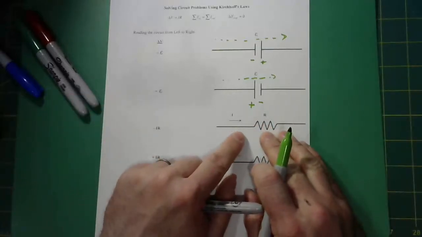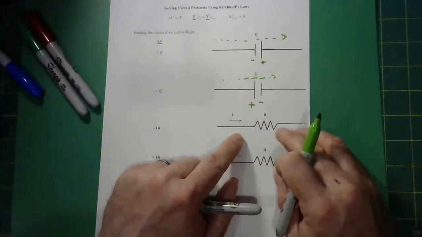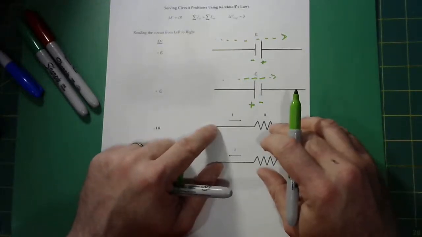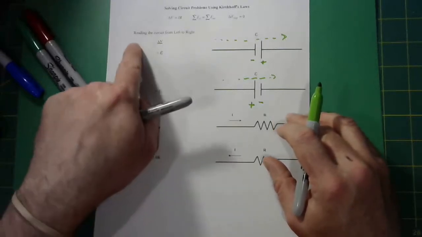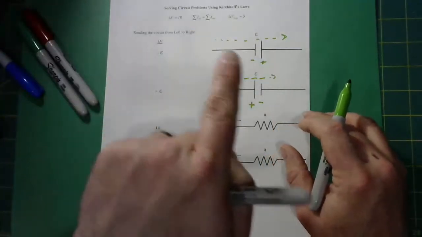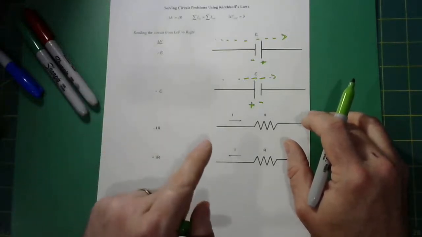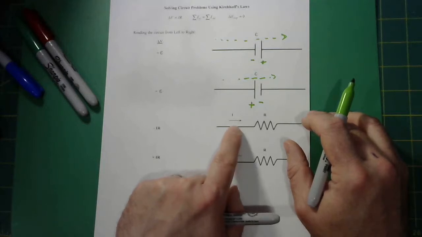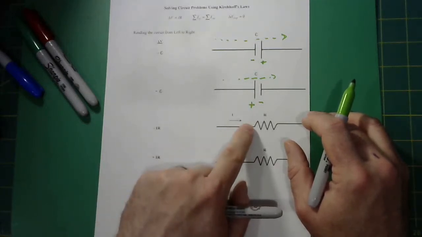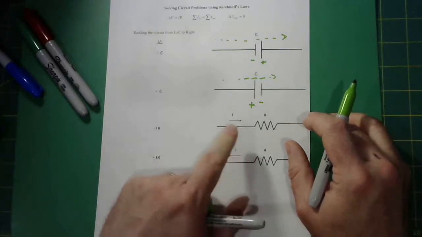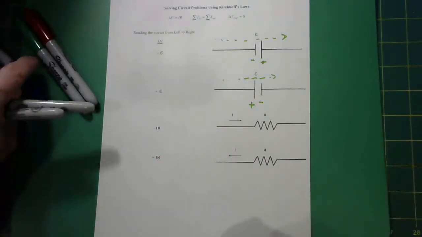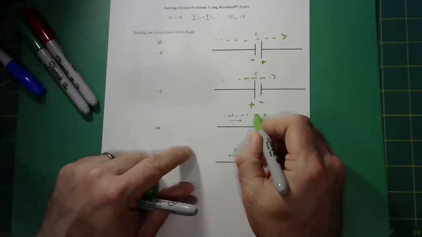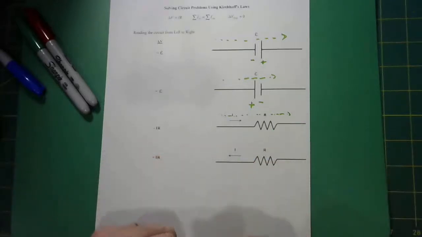Now we're going to do resistors. In the case of resistors, not only does it matter which way we're reading the circuit, whether I'm going left to right or right to left, it also matters which way the current is flowing in that wire. For batteries, the current direction doesn't matter; for resistors, it does. So for this example, again, we're going to read our circuit from left to right. So I'm going around, doing my calculation, writing my calculation, going left to right.